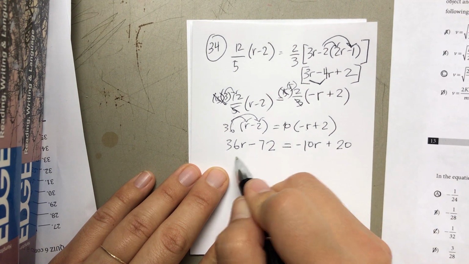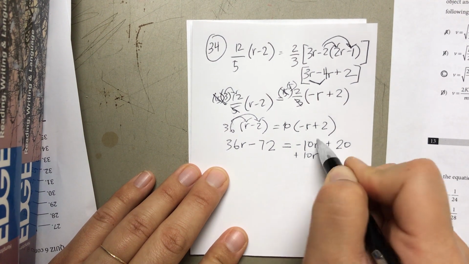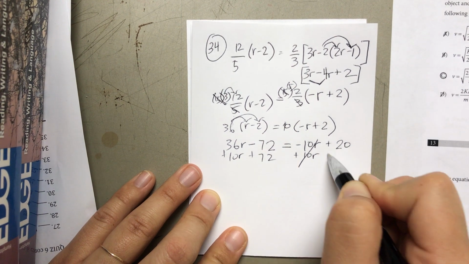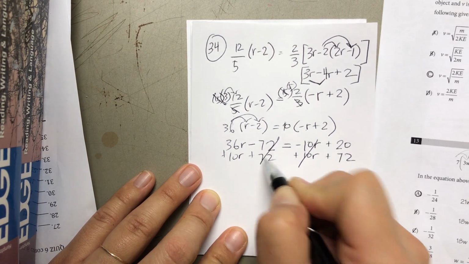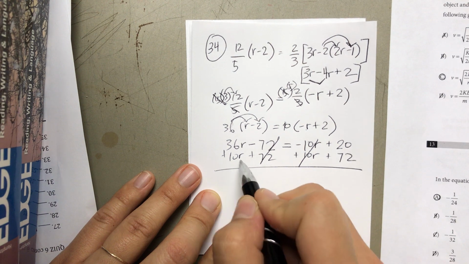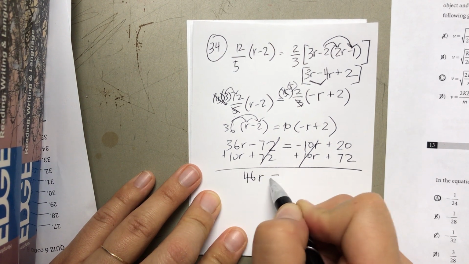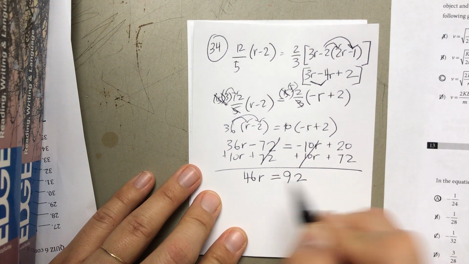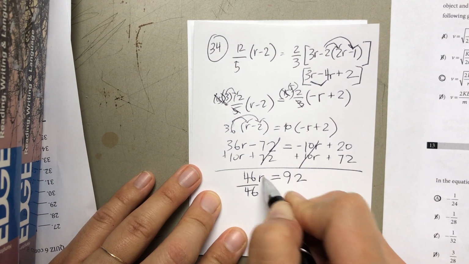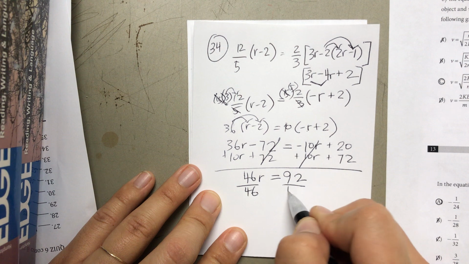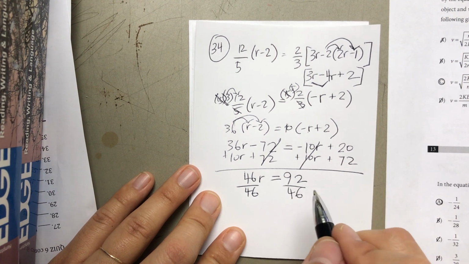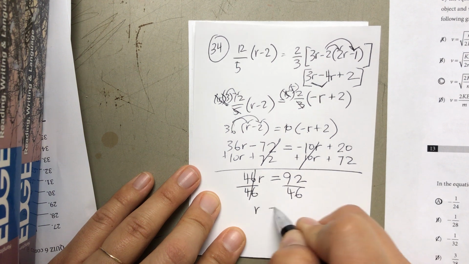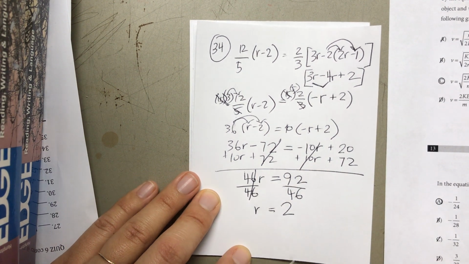Then you could join the r terms: plus 10r to cancel that out, and plus 72, and this is plus 72, cross that out. 36 plus 10 is 46r, and 20 plus 72 is 92. 46 divides out of r to isolate r by itself. 46 times 2 is 92, so r is going to equal 2. And that is your answer.